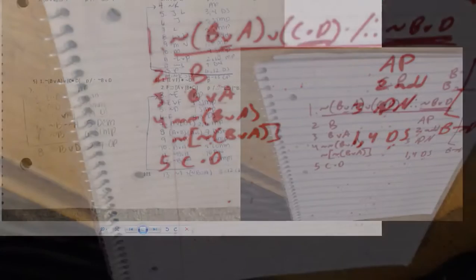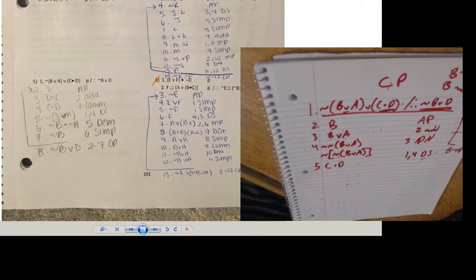Let's go back to see what you had over here. Now you had C and D, but you used addition on just the D. Like I said, you can't do that. That's illegal because you're using the and symbol right there, and then you're using that right there.